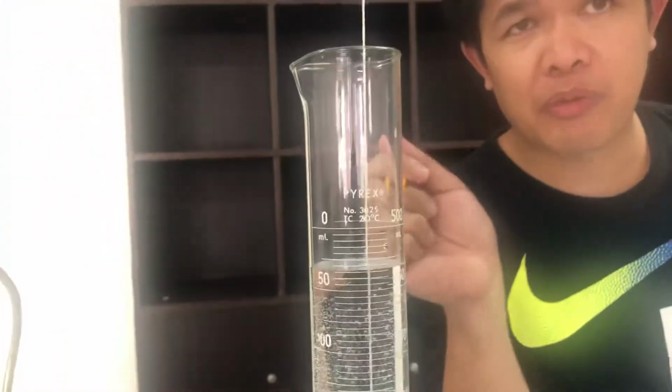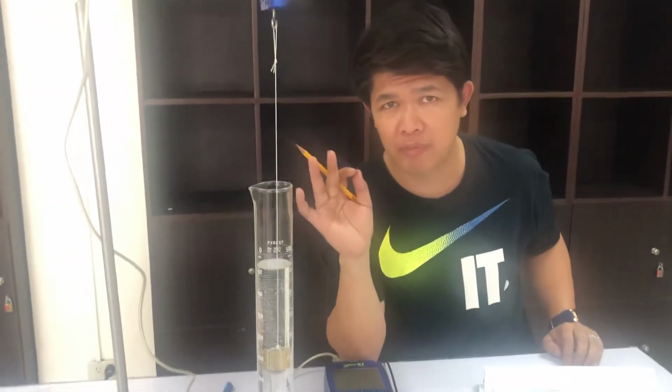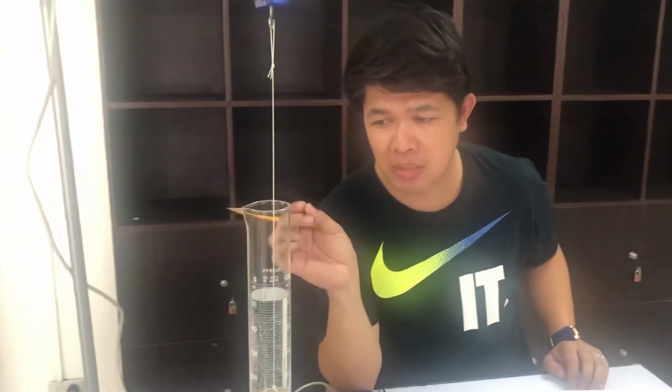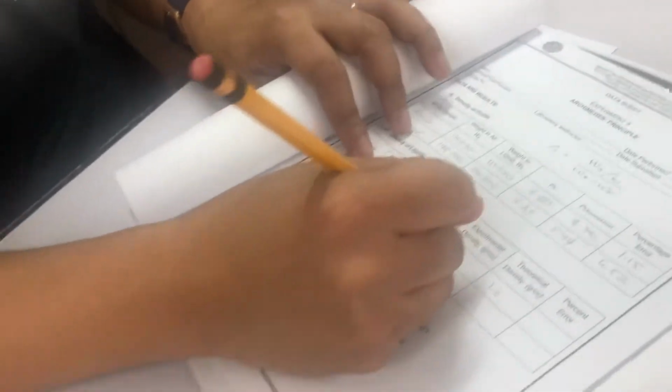Initial volume is 450. The final volume is 465. So 465 minus 450 is 15 cc. Okay, so the volume here is 15 cc. Okay, let's use the formula.